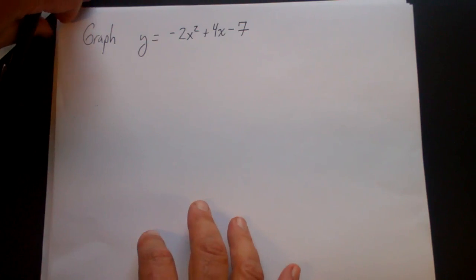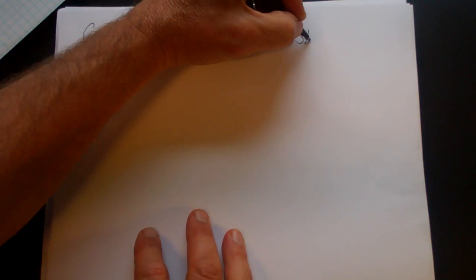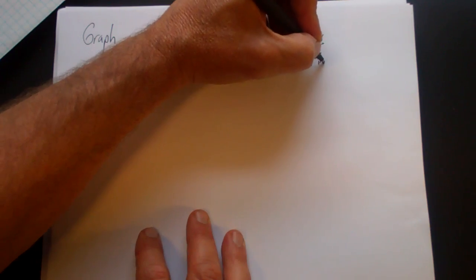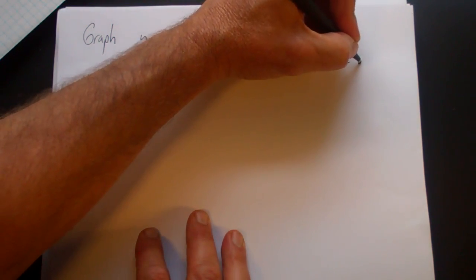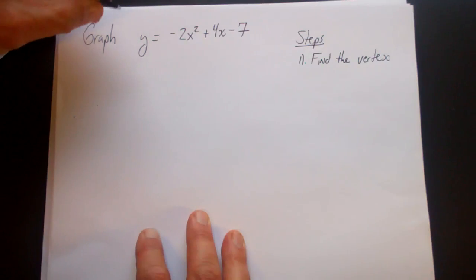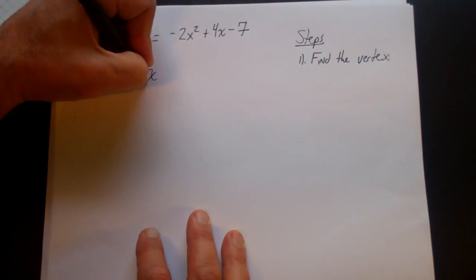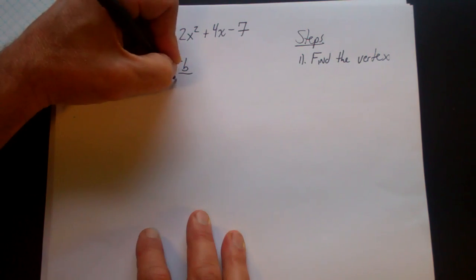So to start with, let's look at what the steps are. The first step is to find the vertex. And that's just a formula. For the vertex, x is going to be equal to minus b over 2a.